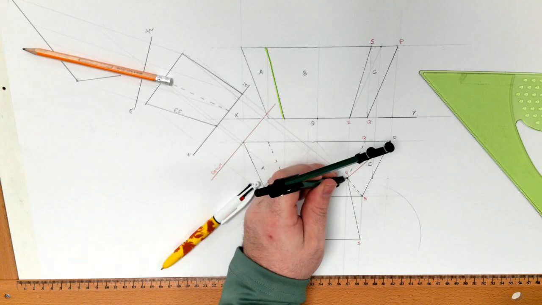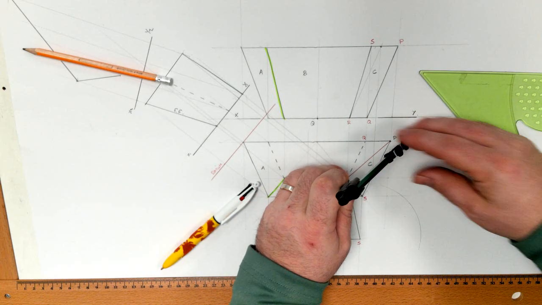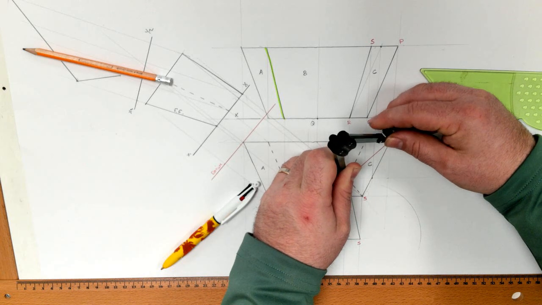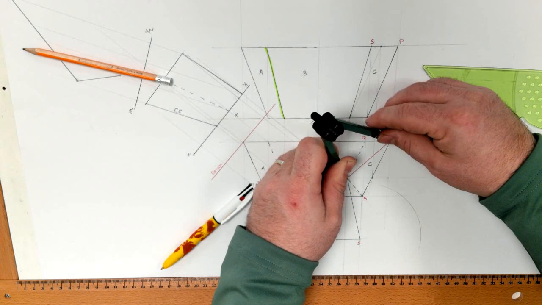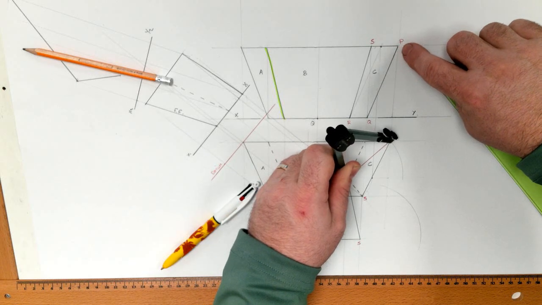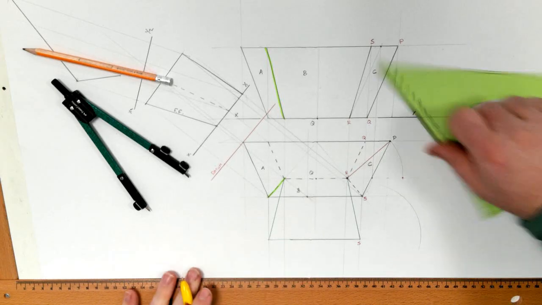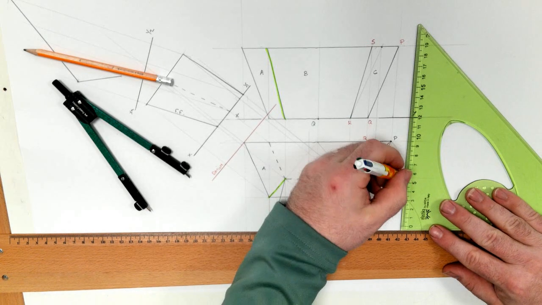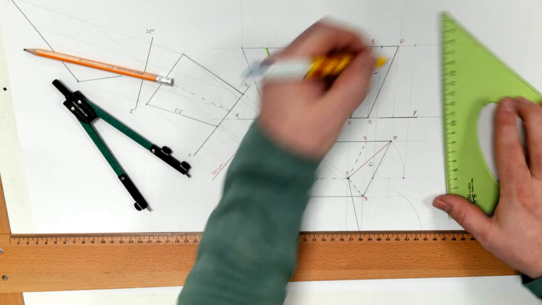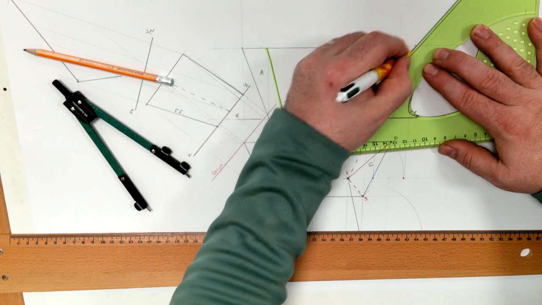So we can project it down here. Using R as my point, I can project that down. There's P, project it down so it's horizontal, and I'm just going to project that back up and join it back to R. That now is a true length.